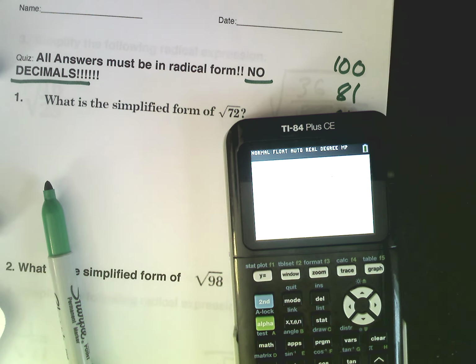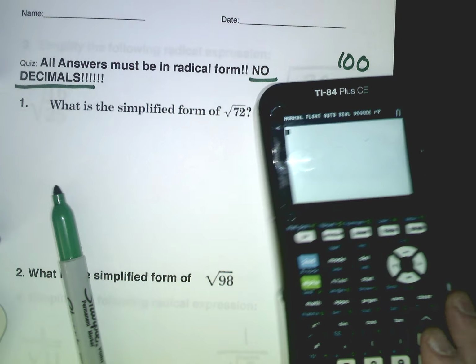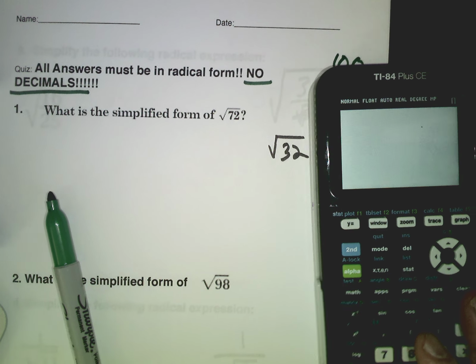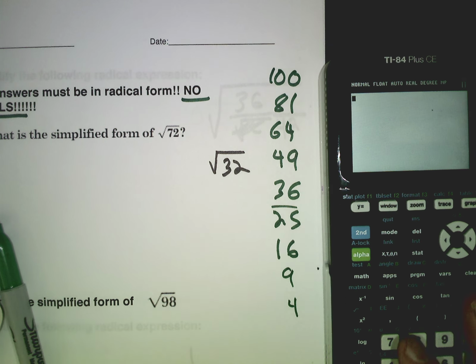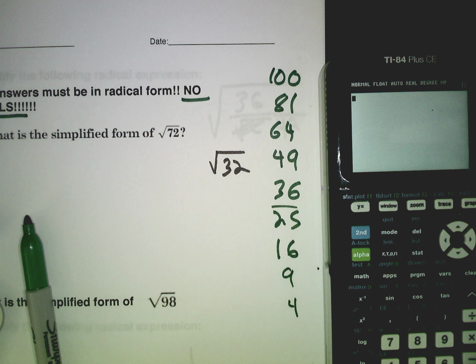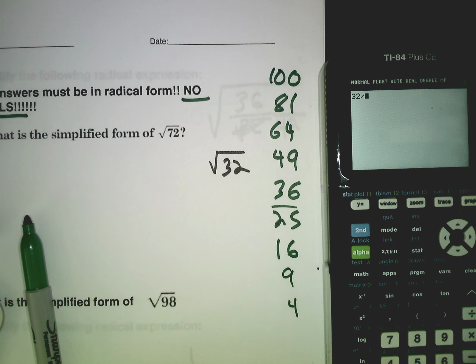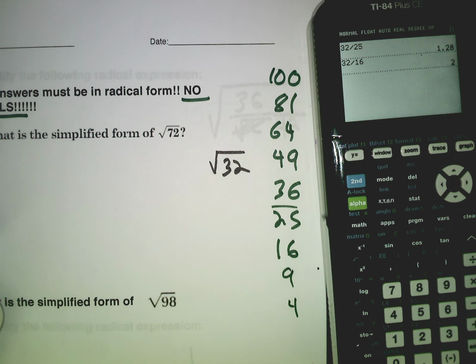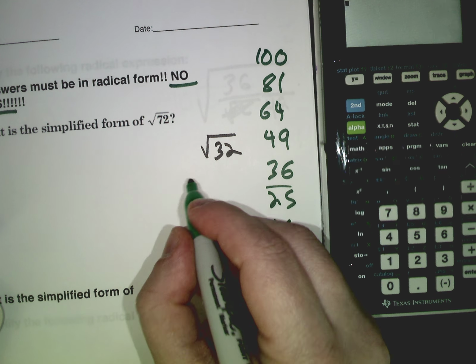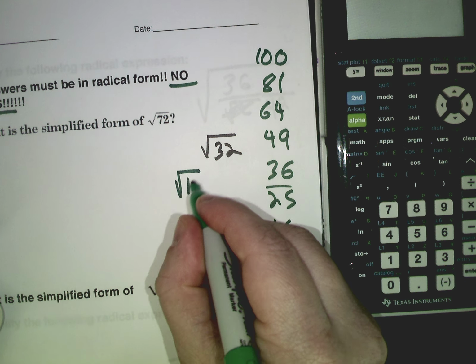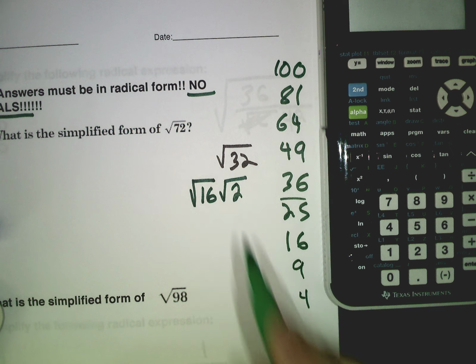Okay, so with my calculator, I'm going to go through this. I'm going to start taking these numbers and work my way down. So I'm going to do 32 divided by 25. That's a decimal. Don't want to do that. 32 divided by 16. That worked out pretty quick. So square root of 32 is also square root of 16 times square root of 2.